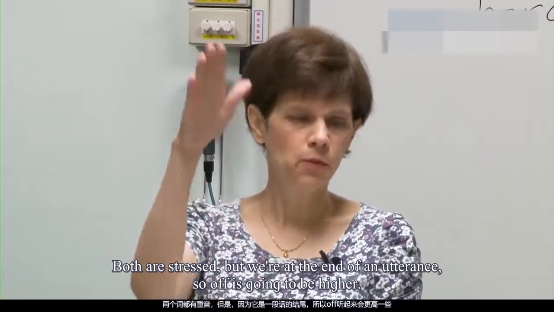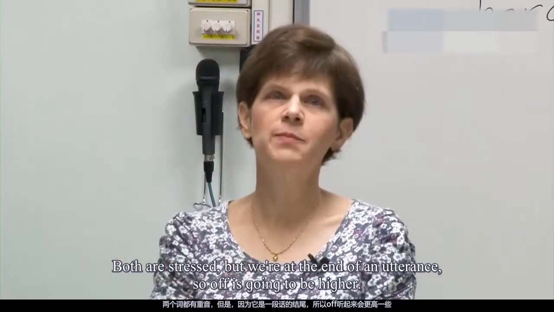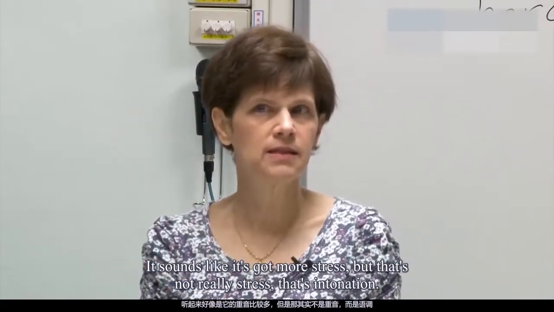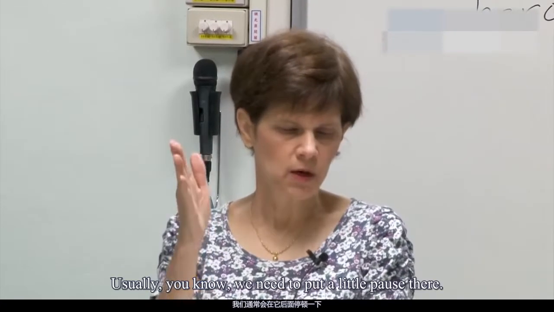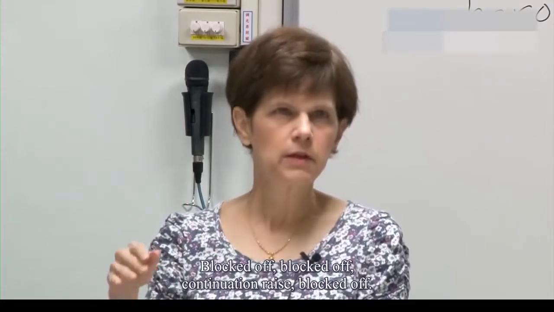So in this case, block off means to block something. Both are stressed, but we're at the end of an utterance, so "off" is going to be higher. It sounds like it's got more stress. But that's not really stress, that's intonation. This is tonic stress; it has little to do with the word itself. But watch out. Usually, we need to put a little pause there, so "off" will sound higher. So, blocked off. Everyone, blocked off. All right, then there's a comma. Blocked off, blocked off, continuation rise. Blocked off, blocked off. Right, okay, watch that.